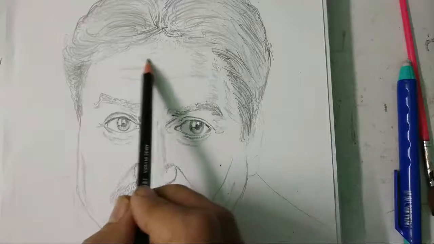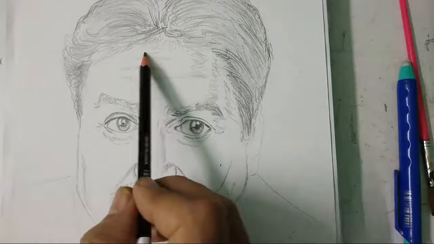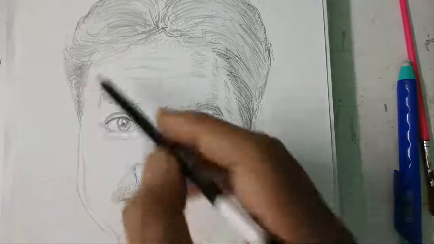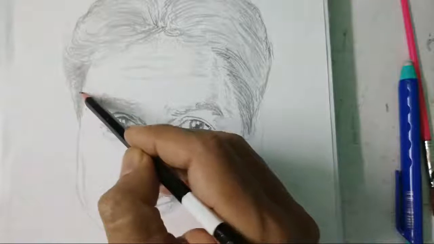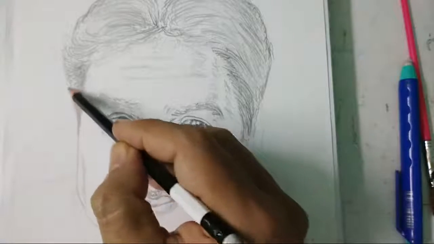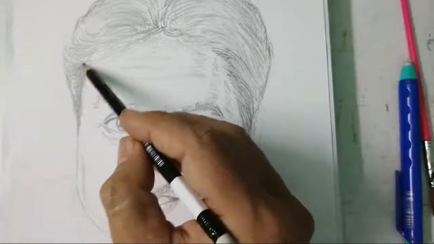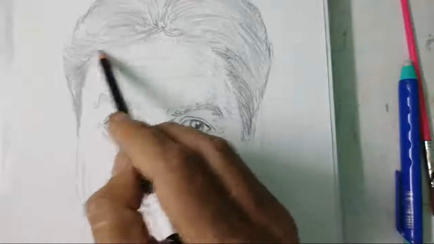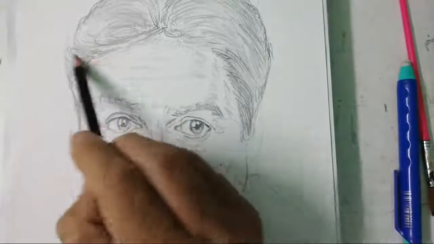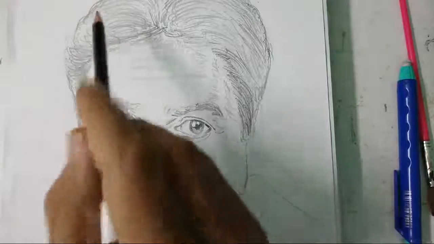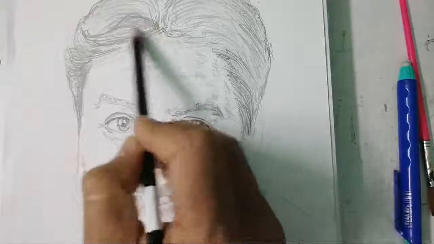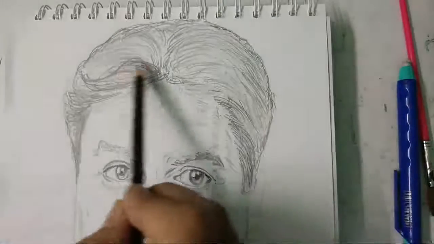Now a soft movement of the pencil over these lines. Now this side has a curve in the hair, this part.